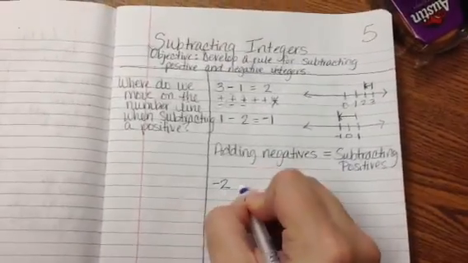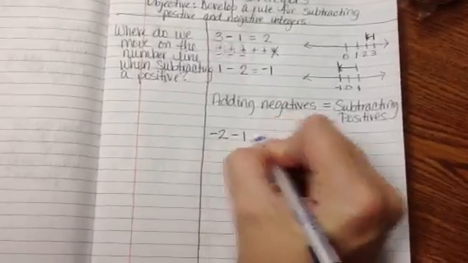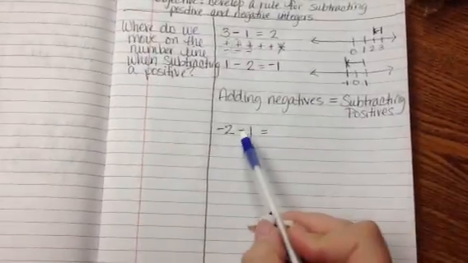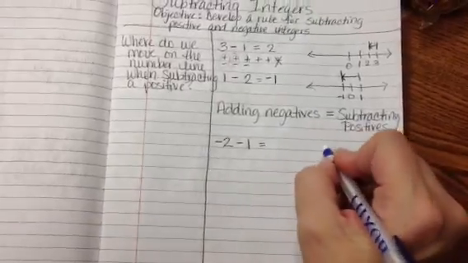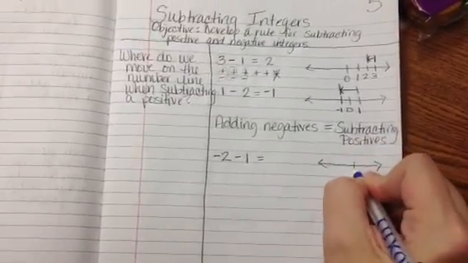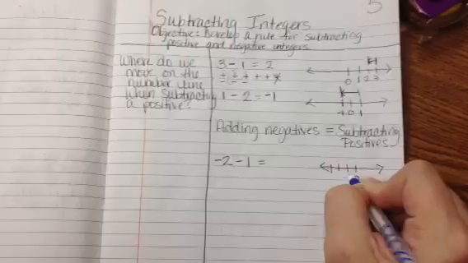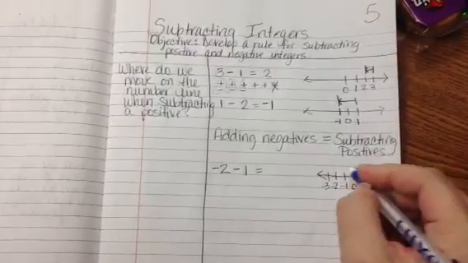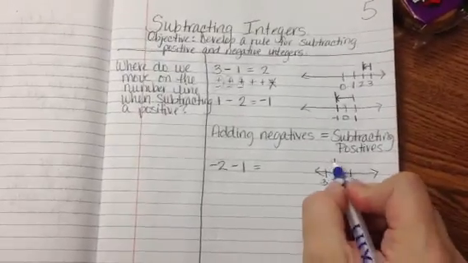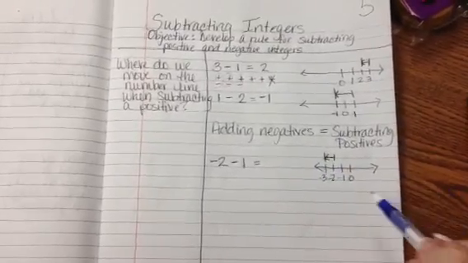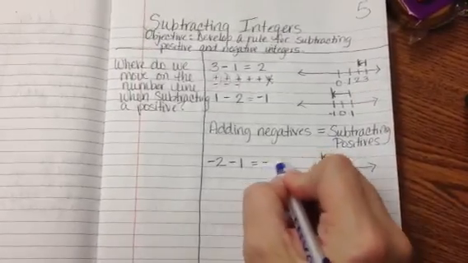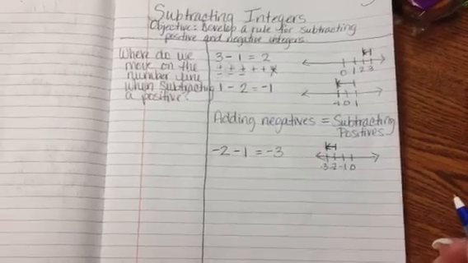negative 2 minus 1. We're subtracting a positive, so we're going to move left on our number line. So we're going to start at negative 2, and we subtract a positive 1. And so negative 2 minus 1 is negative 3.